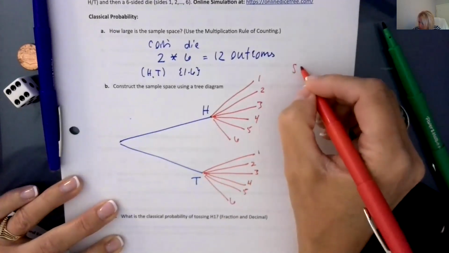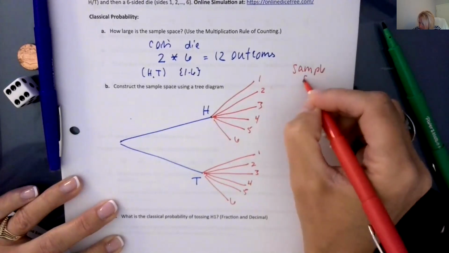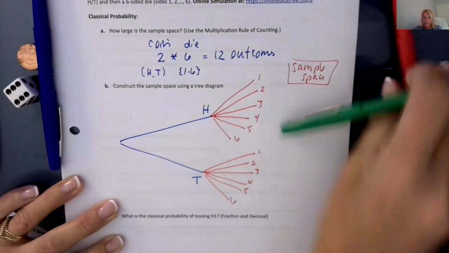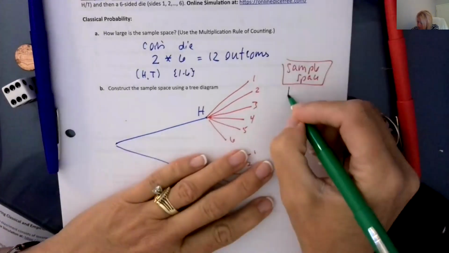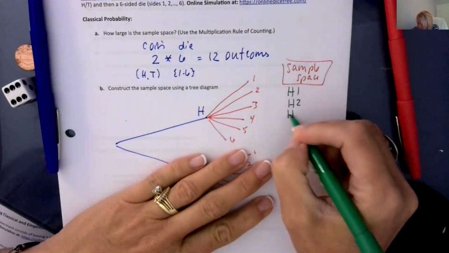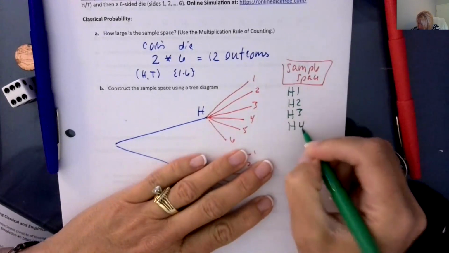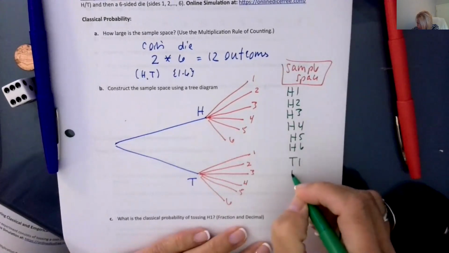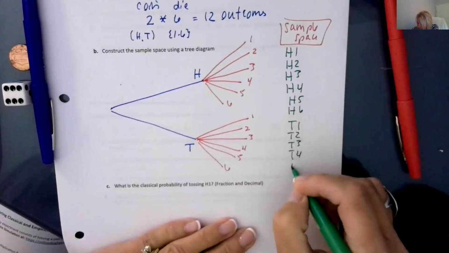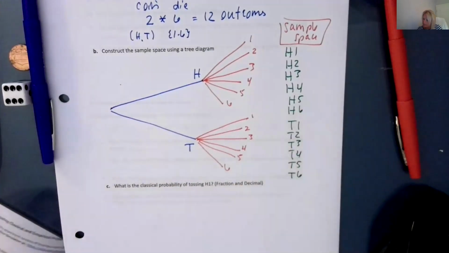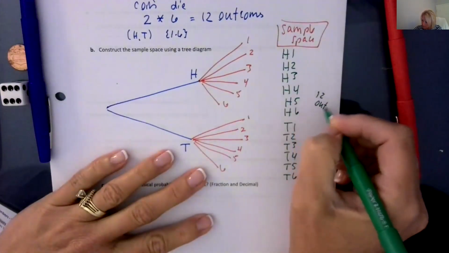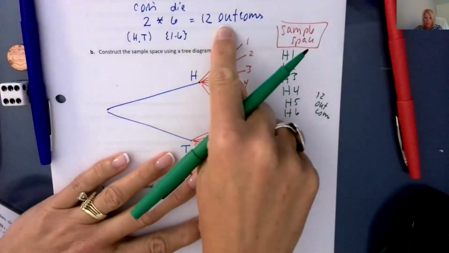And so our sample space, remember, is when we put it all together. So we have heads 1, heads 2, heads 3, heads 4, heads 5, heads 6, tails 1, tails 2, tails 3, tails 4, tails 5, and tails 6. So there are 12 outcomes. We can see them here, and that validates what we came up with up here.